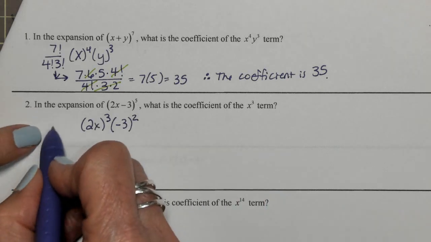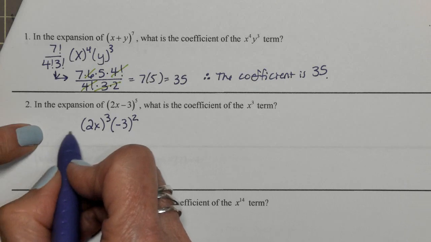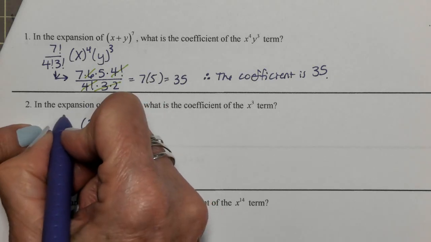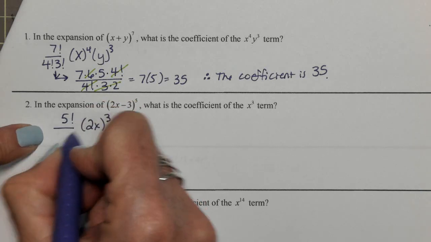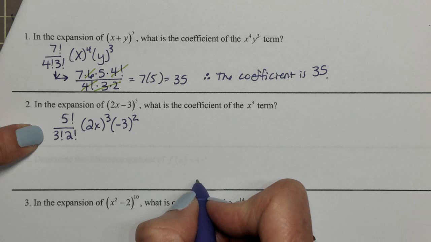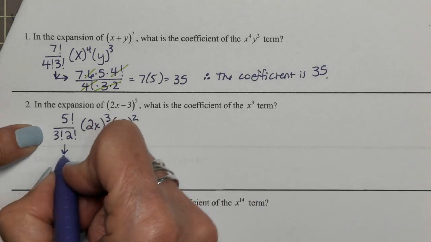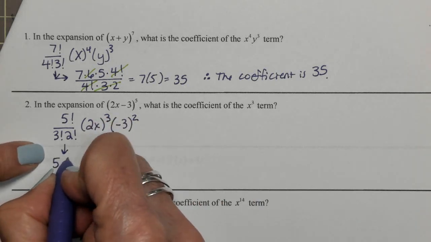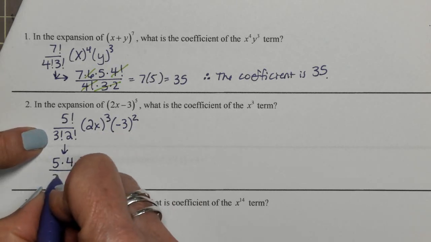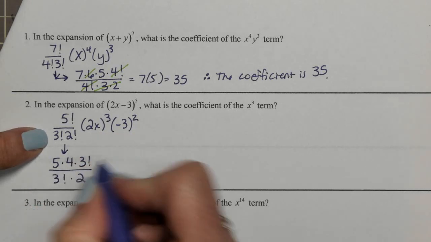So my binomial theorem says that out here in front is going to be a 5 factorial divided by 3 factorial times 2 factorial. And that is 5 times 4 times 3 factorial divided by 3 factorial times 2.